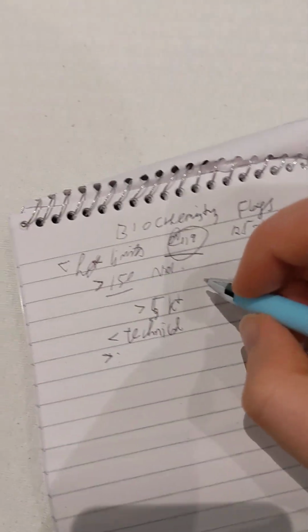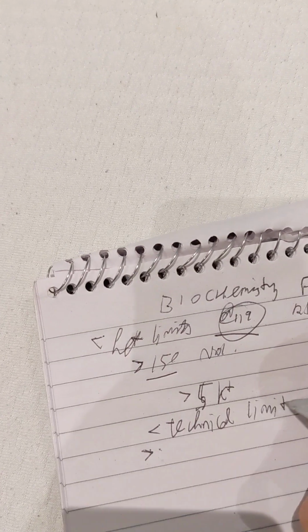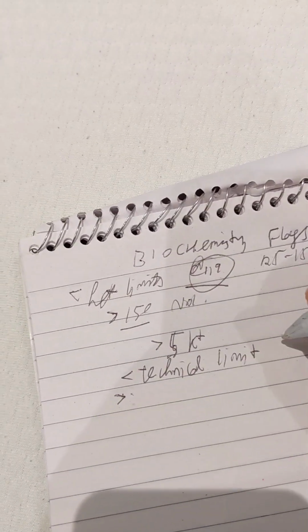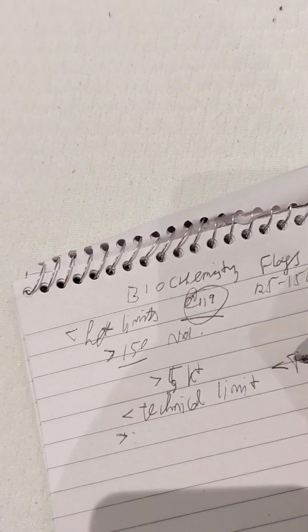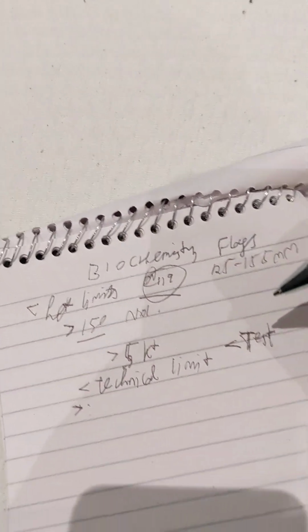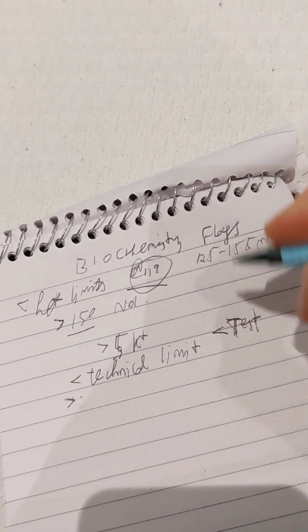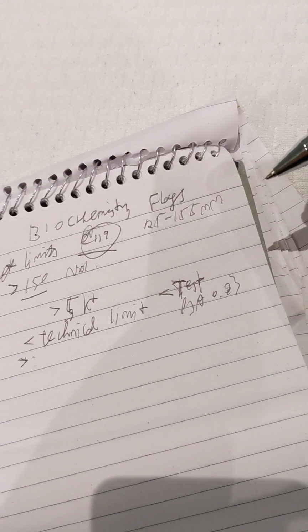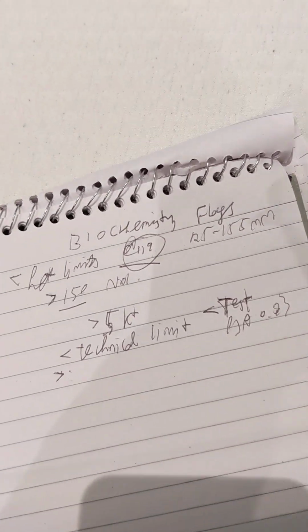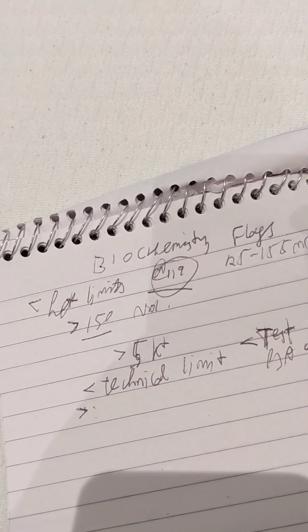less than technical limit. So this is almost equivalent to less than test. So for example, like a PSA of 0.03, the assay does not detect that very accurately.